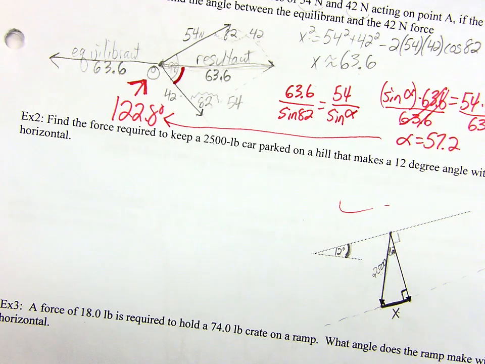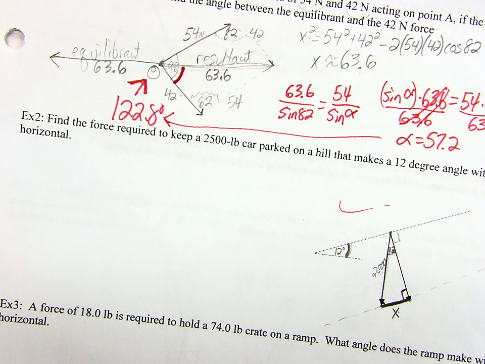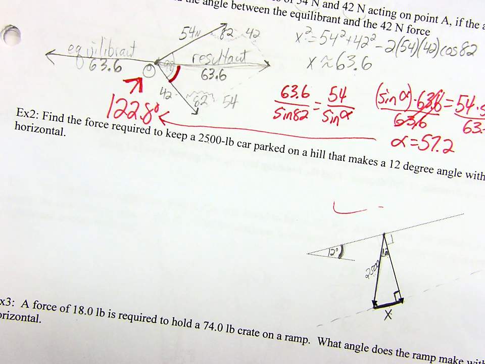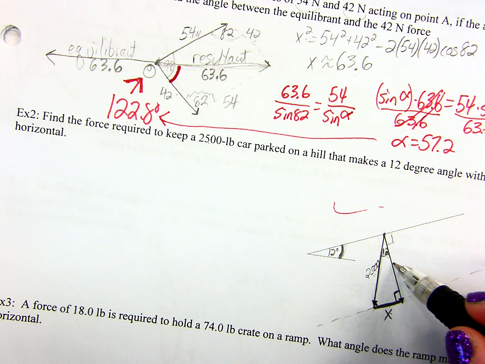So you have the force of gravity, right? And now since I've tilted it up, I don't need to stop the whole thing, I just need to stop the car from rolling. What is X in this situation? That's the force required to stop me from rolling. I thought that was the other line.